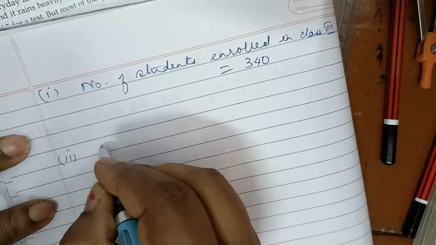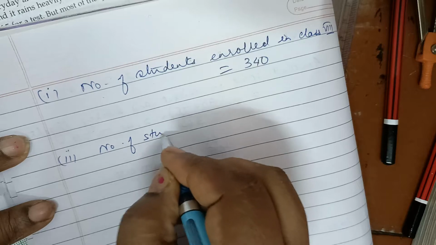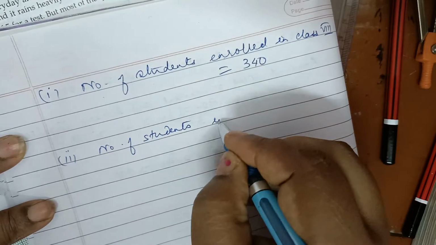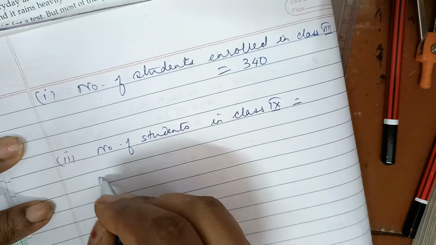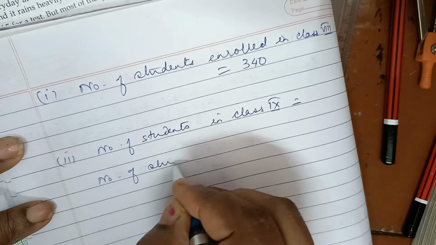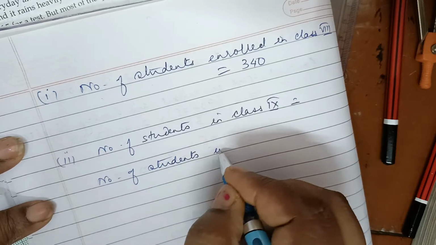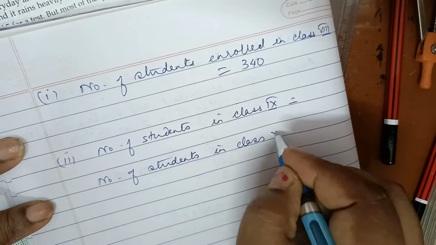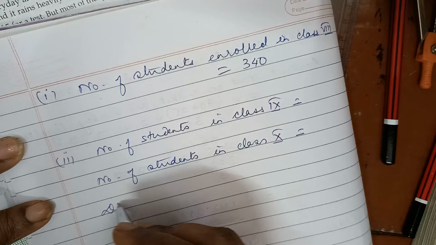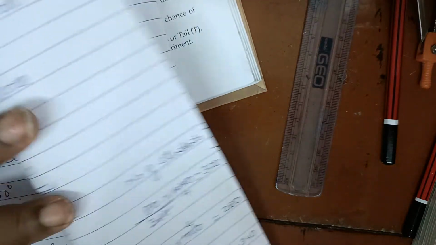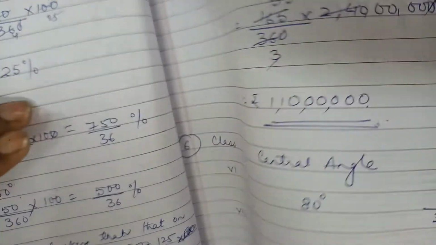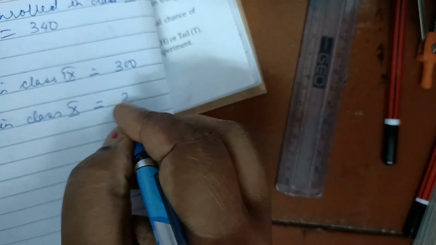The next question is, how many more students are in class 9 than in class 10? First, find the number of students in class 9 and in class 10. Then we will find the difference. In class 9 it is 300 and in class 10 it is 200.